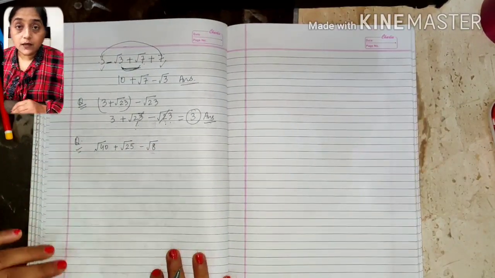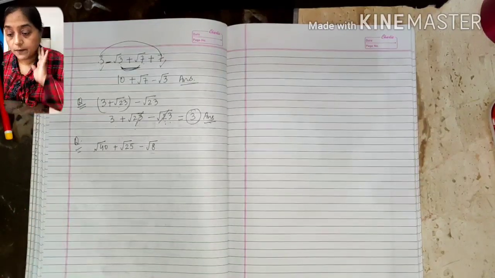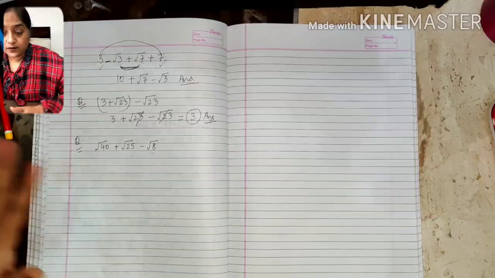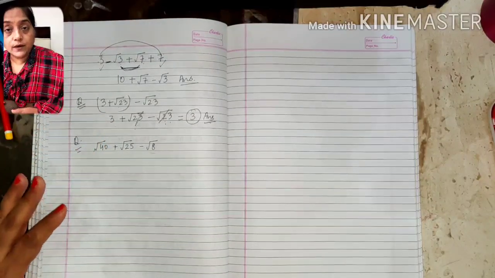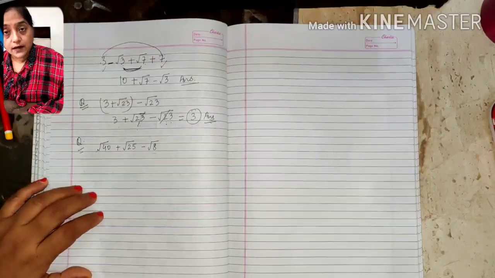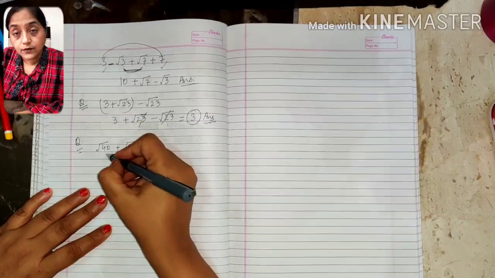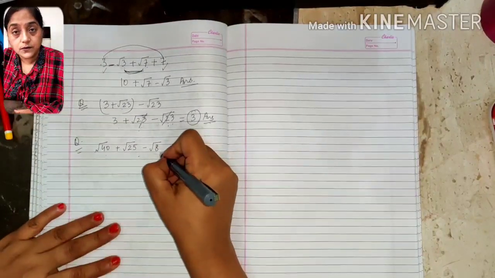You can generate questions on your own once you understand the topic. I don't have any book. I was taking one question from the NCERT for your reference, but this question I am making on my own. You can generate your own questions. I have root 40 plus root 25 minus root 8.